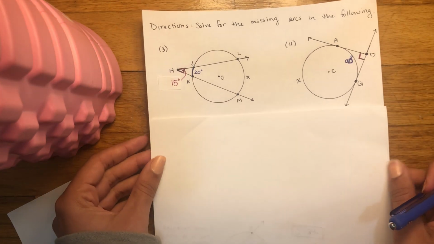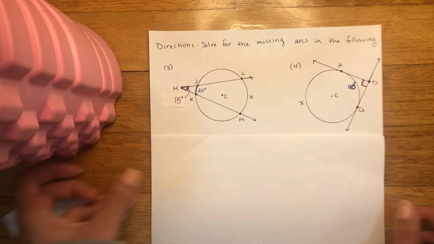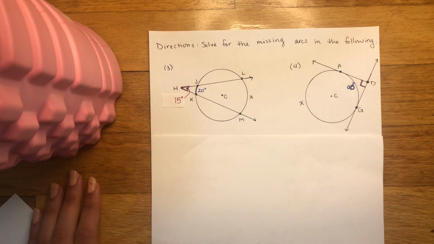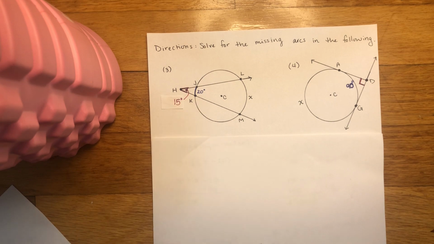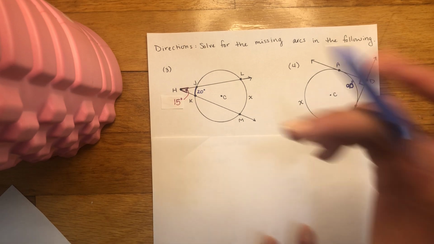All right, I would like you to pause this and try it on your own if you can, but if you can't, that's no big deal. So the directions are solve for the missing arcs in the following. So we've been solving for an angle. This time your angle is given to you, right? So you're solving for the missing arc.